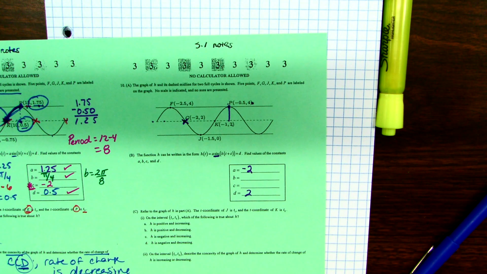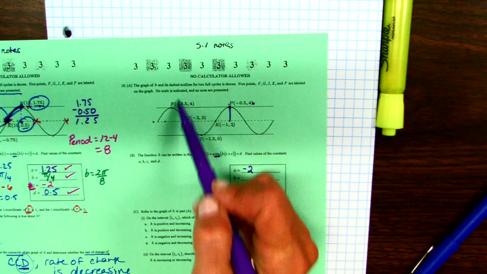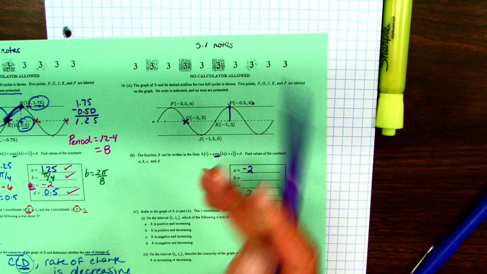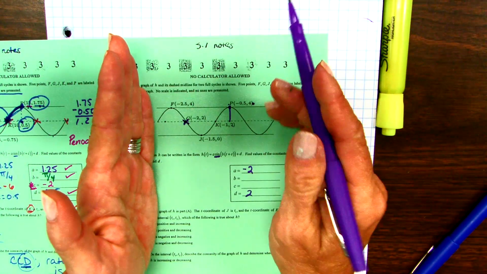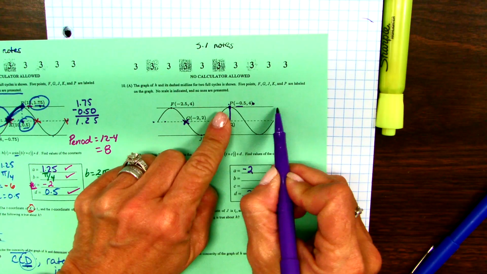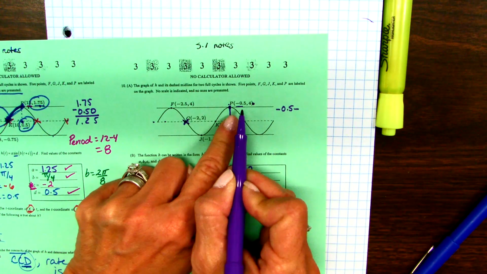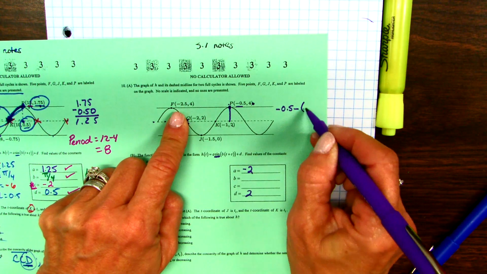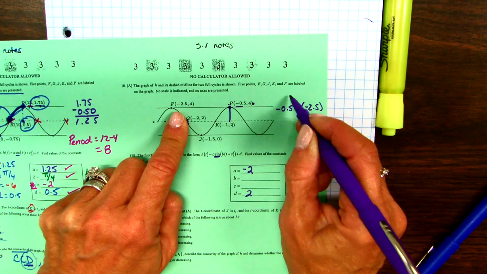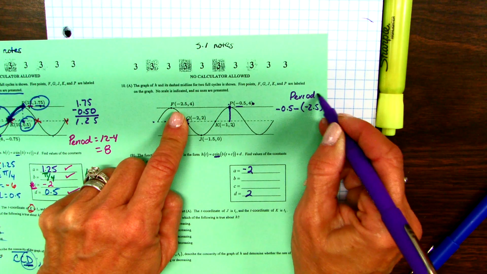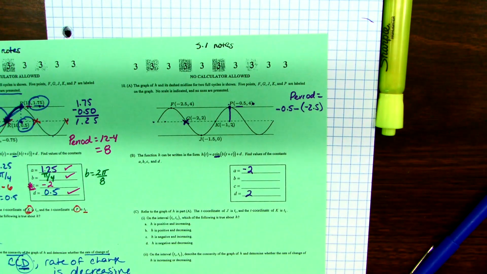Period. Find 5 points. Well, here's 5 points. And the period is horizontal as well. So it's negative 0.5, guys watch, minus negative 2.5. This is getting our period. Okay? This is without a calculator.